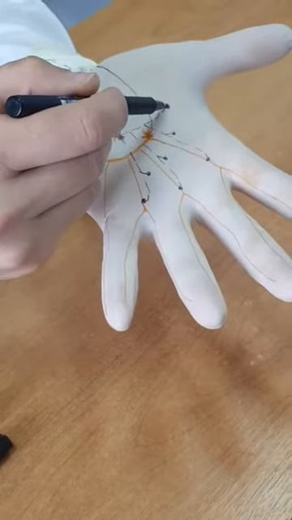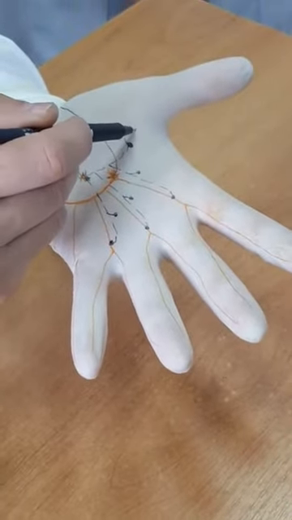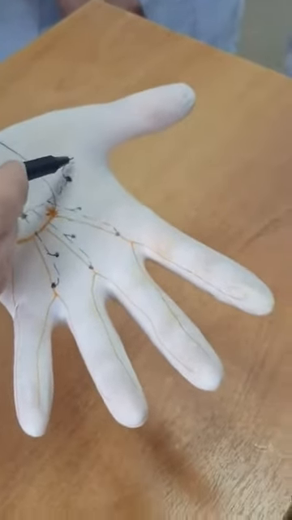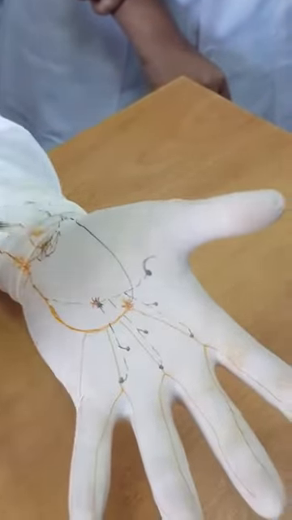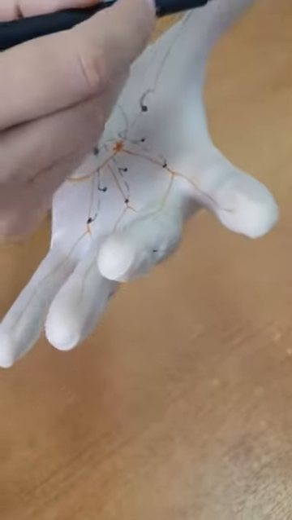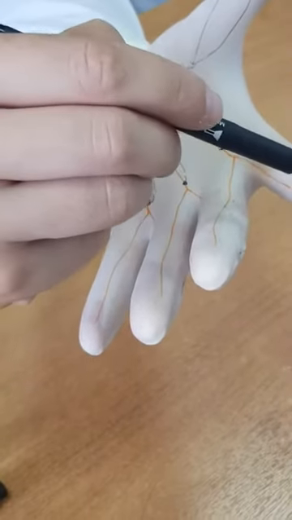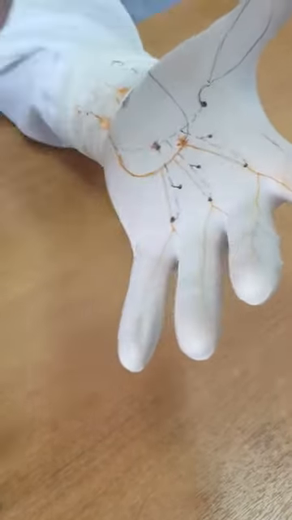Arteria radialis, after appearing here, gives its first branch on the palmar surface. And this first branch is called arteria princeps pollicis. Princeps means first artery of the thumb, pollex. And this artery is divided into three branches for both sides of the thumb and for the radial side of the index, like that. This is the full schema.